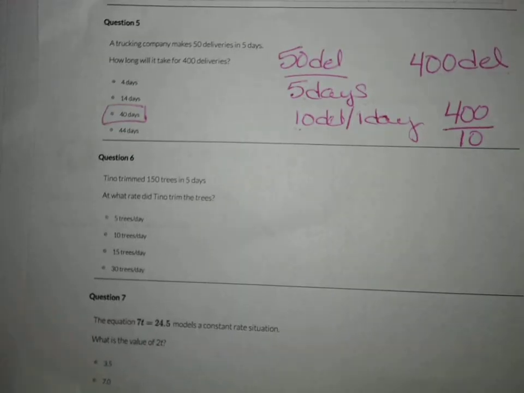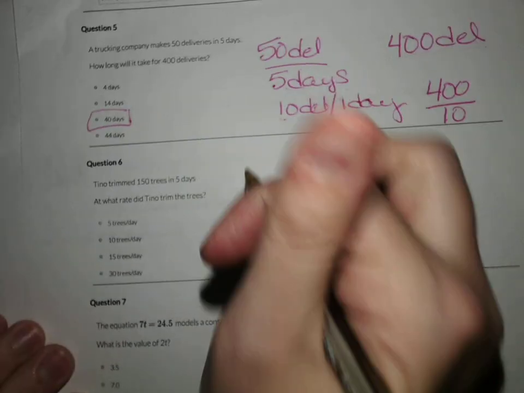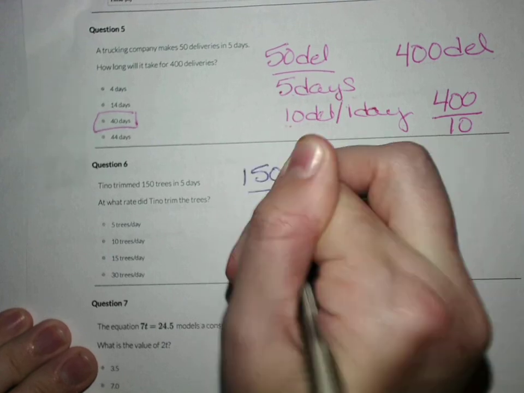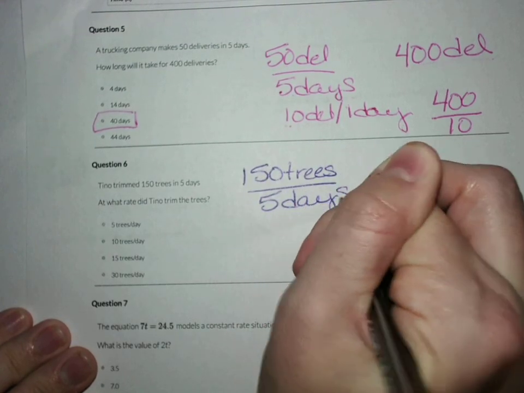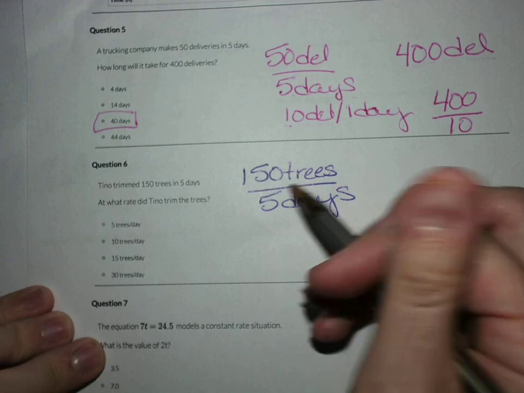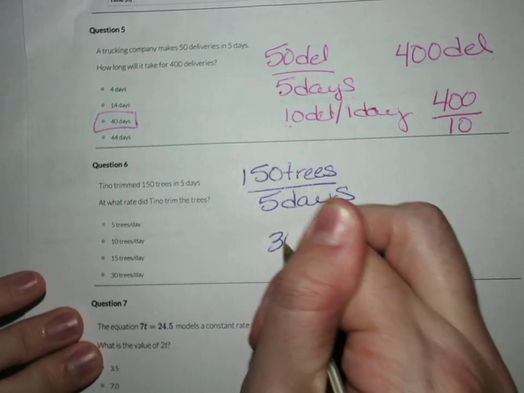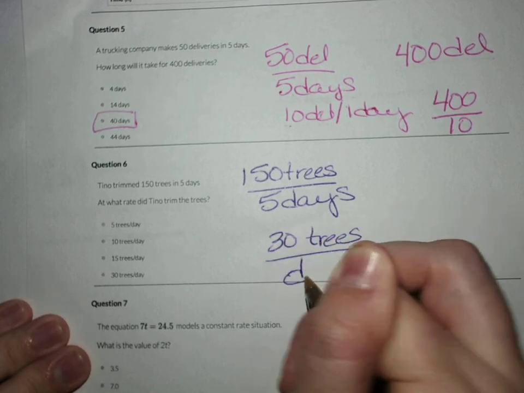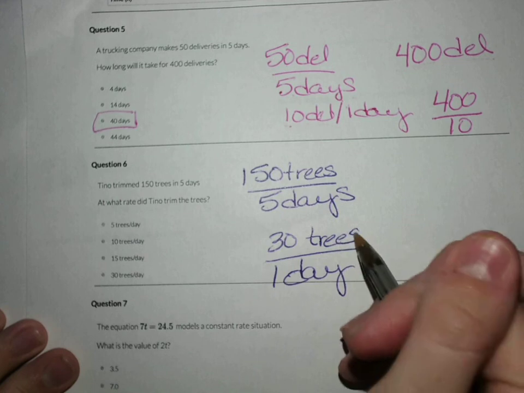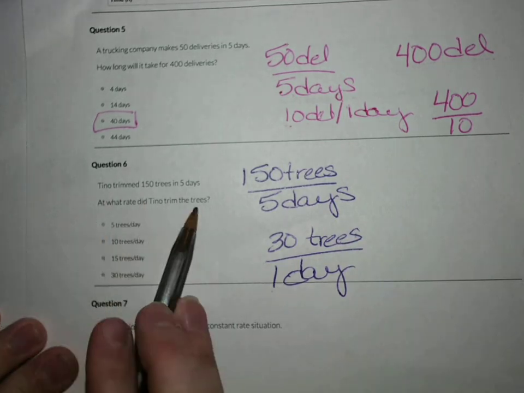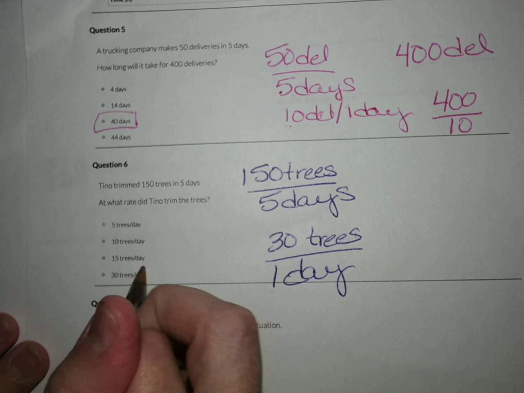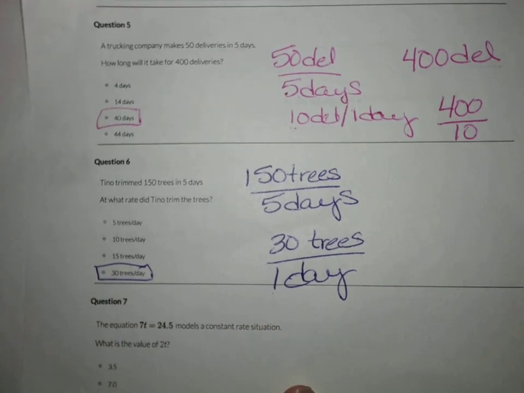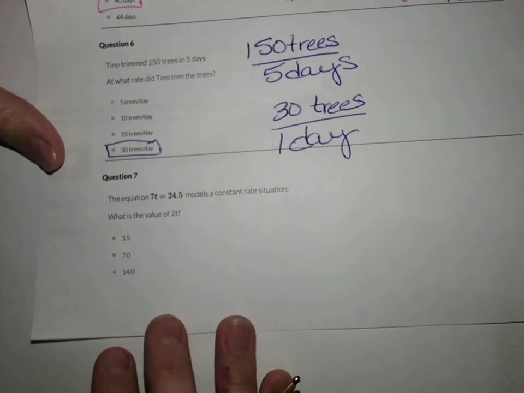Number 6. Tino trimmed 150 trees in 5 days. So the first thing I want to do is simplify that. 5 goes into 150 30 times. So he does 30 trees in 1 day. At what rate did Tino trim the trees? Well, we just found that. We always look for that unit rate first. It makes it the simplest to solve our problem.